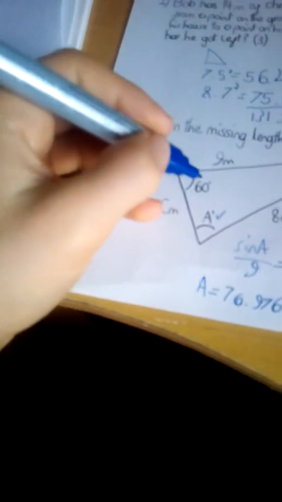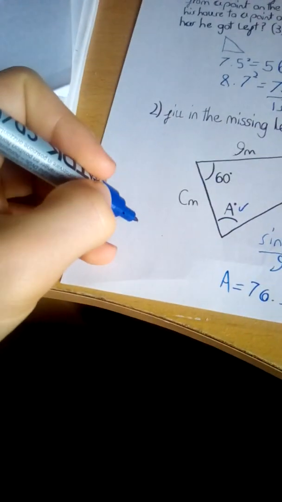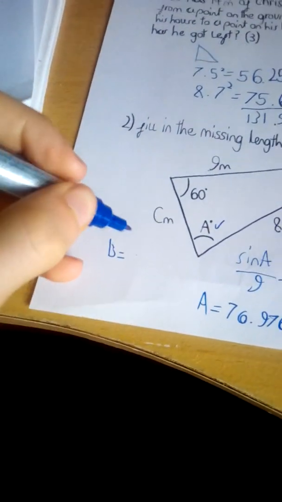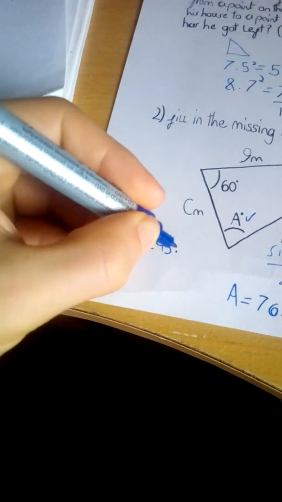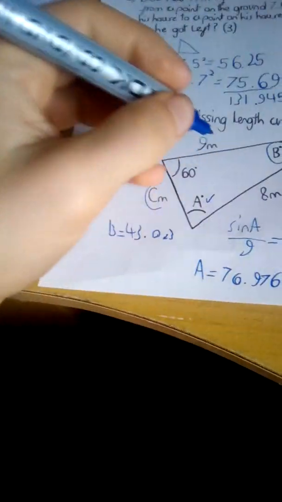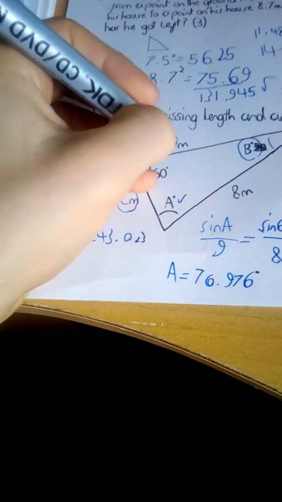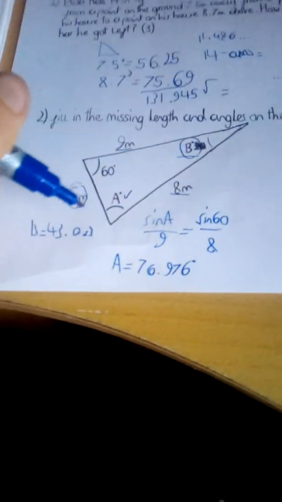Now I know this angle, so I can work out my B angle. Just do 180 take the sum of them two. That will get us 43.023 degrees, okay? And I want to work out this side, C, and I know that side, and this angle, so I can use the cosine rule.